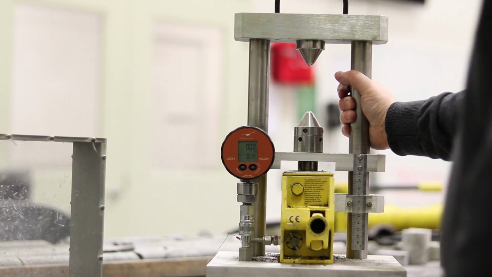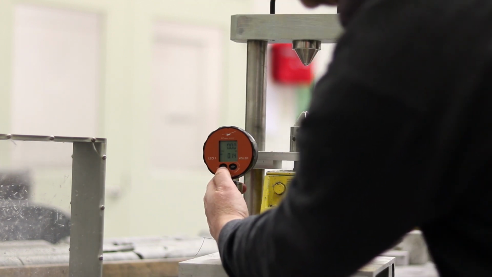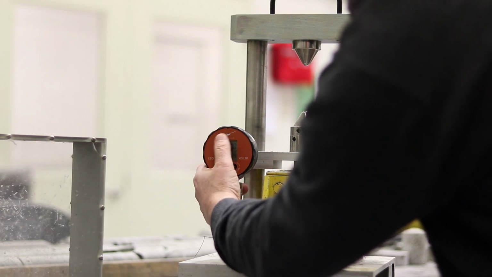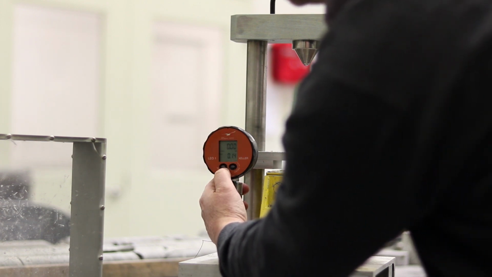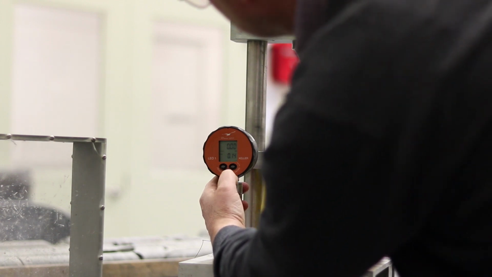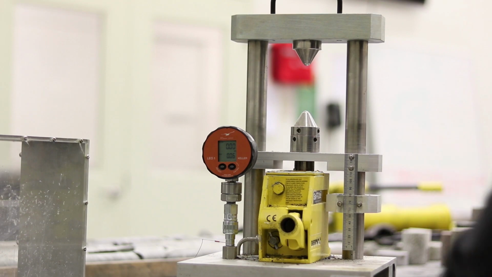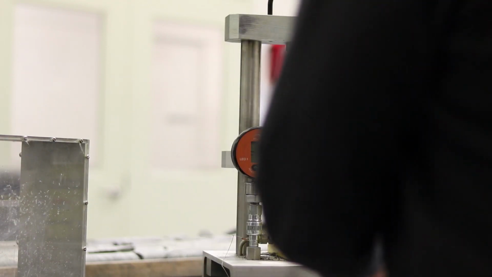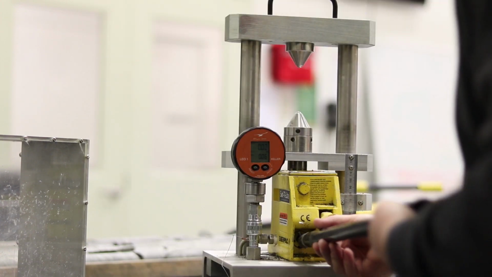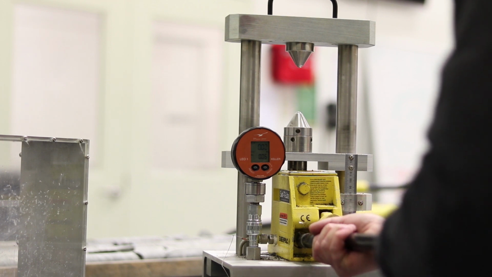In the next step, make sure that we reset the hydraulic reading gauge on our point loader. And in the next step, we're going to close the hydraulic valve here.